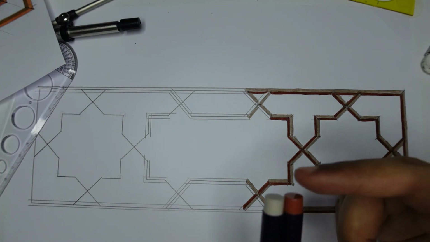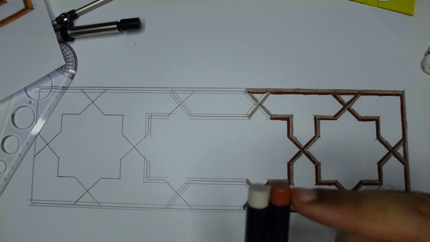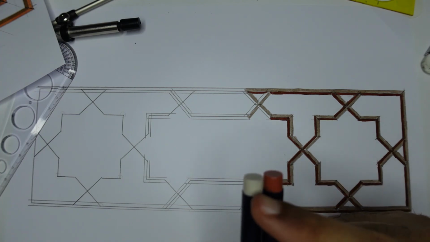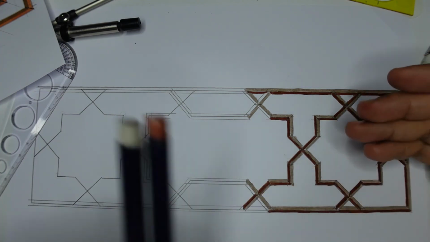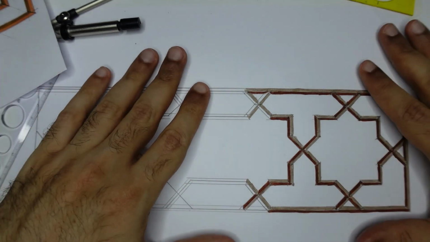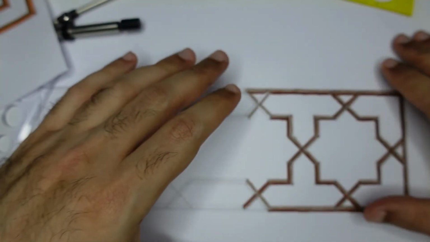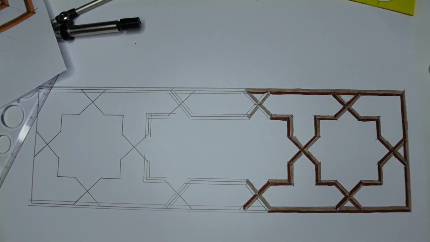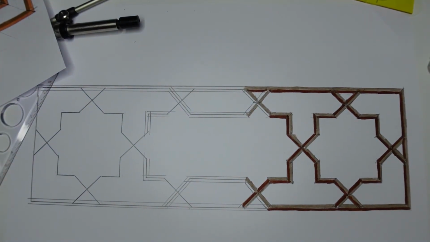Try to find some contrast. Like you can see, this one is very dark, this is very light. So when you draw them, you can notice the difference. Even with this difference, maybe for the video with the lighting here, it doesn't show properly, but I will show another example which I used.